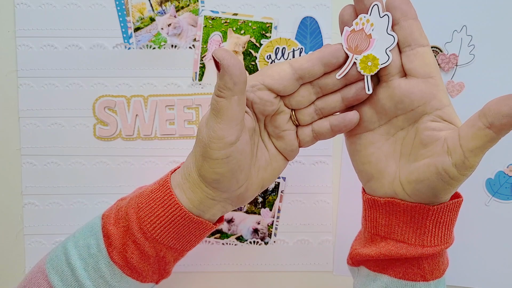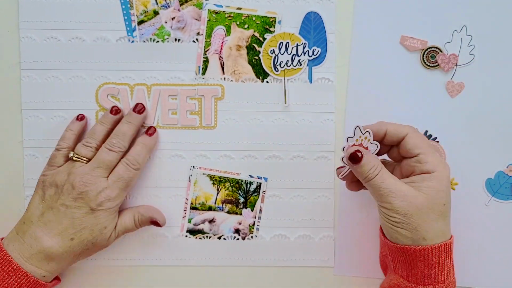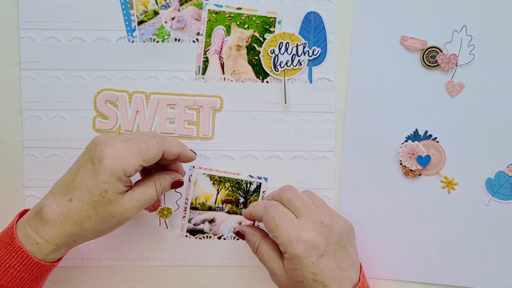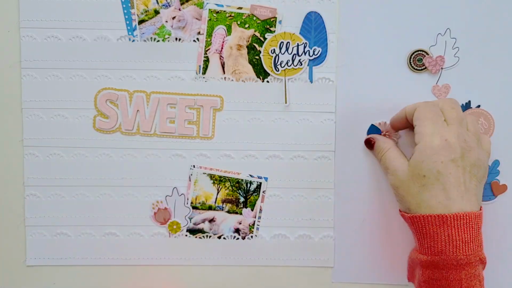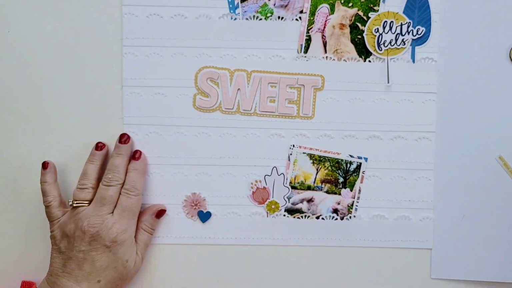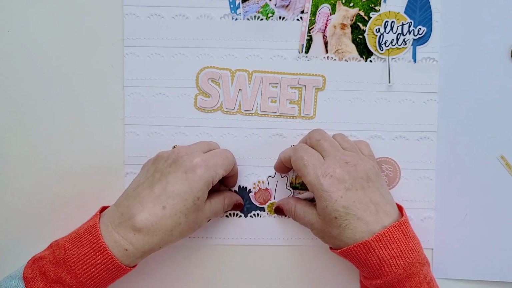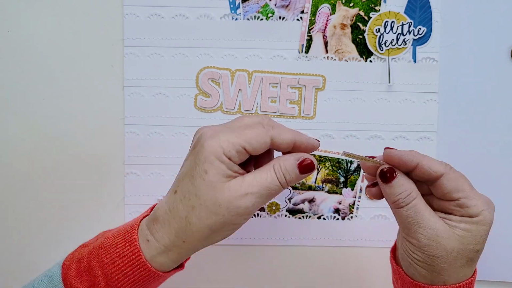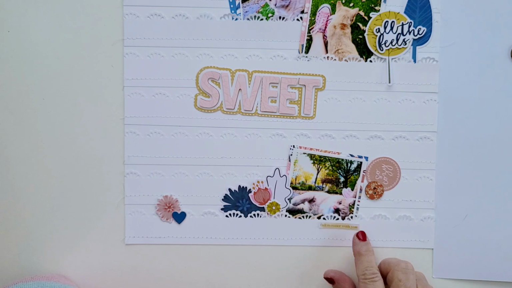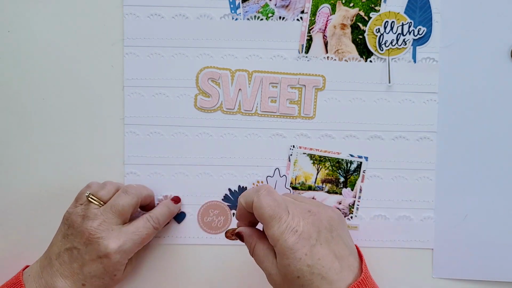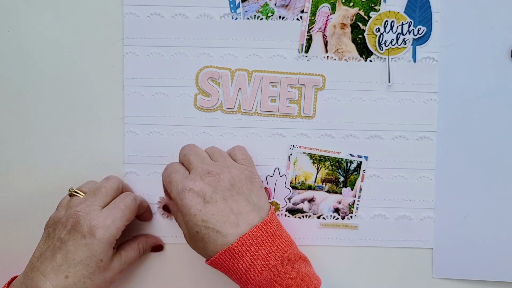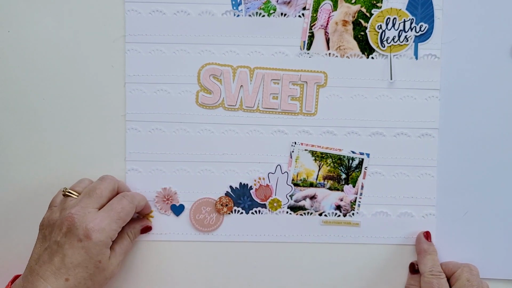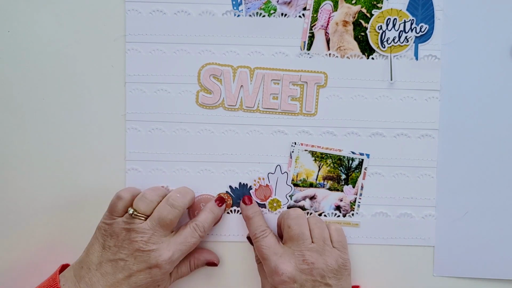Because as you know, that kind of looks nice. It gets your eye around the layout, and that's what I've attempted to do. The kits this month include so many things that you can put together: the cardstock stickers, the chipboard stickers, puffy stickers, clear stickers. So there's lots to pick from when you're trying to group things in an interesting way.